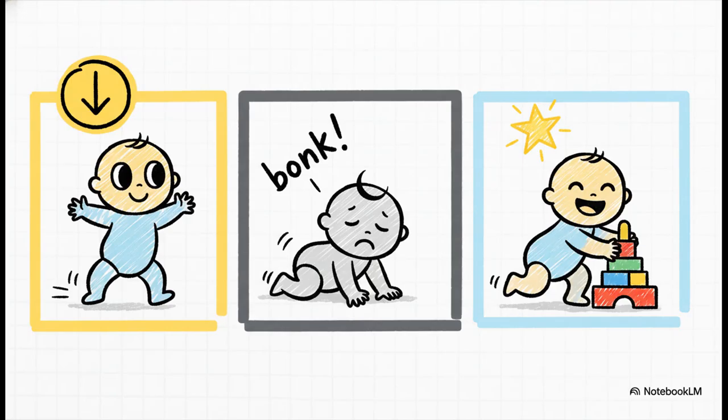Honestly, the best analogy for this is just picturing a baby learning how to walk. I mean, there's no instruction manual, right? The baby just tries to take a step, that's an action. If they fall over, whoops, that's negative feedback. But if they manage to wobble their way over to a toy, that's a positive reward. And over thousands and thousands of these little experiments, they slowly figure out the best way to walk.